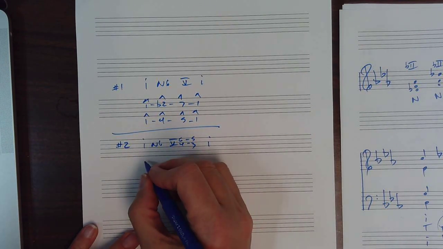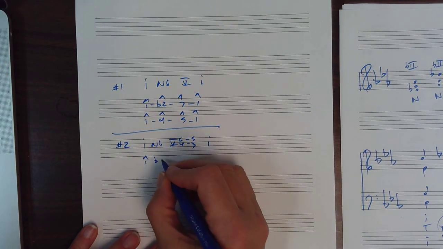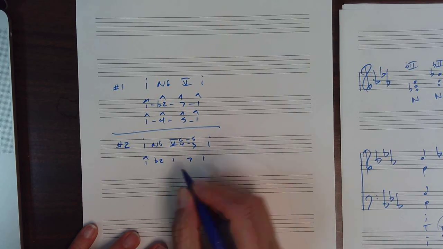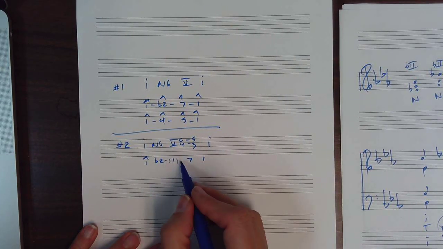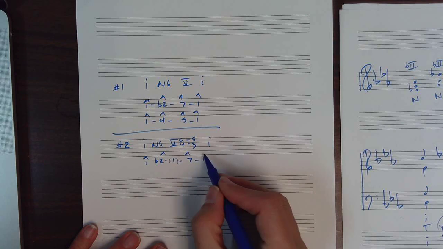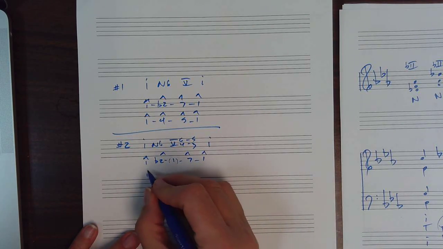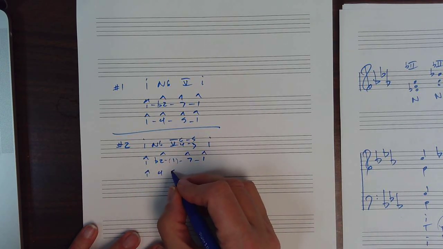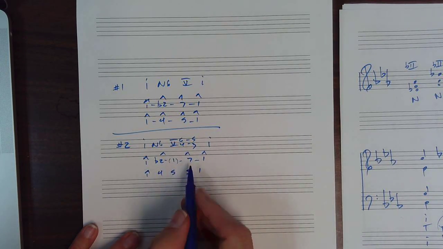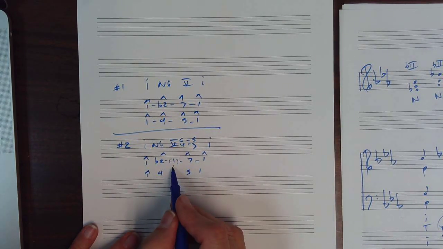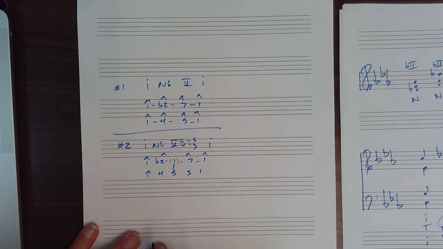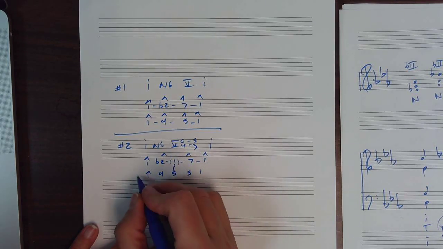And this upper voice will go 1, flat 2, 1, 7, 1. So it has the passing note in it. And the bass goes 1, 4, 5, 5, 1. So this 5 slides over to align with that passing note.